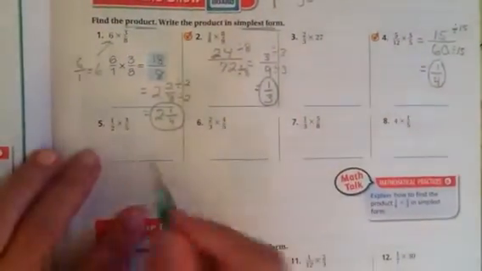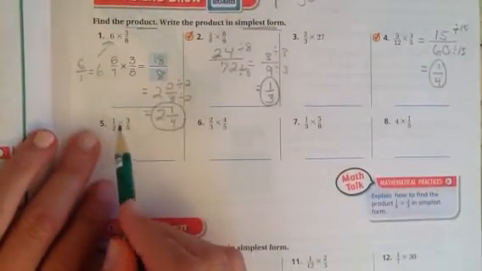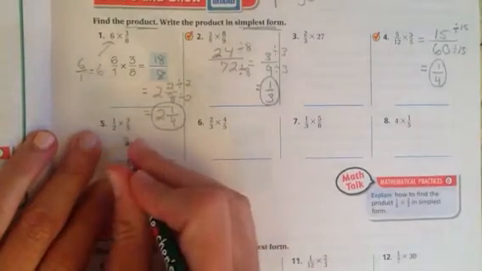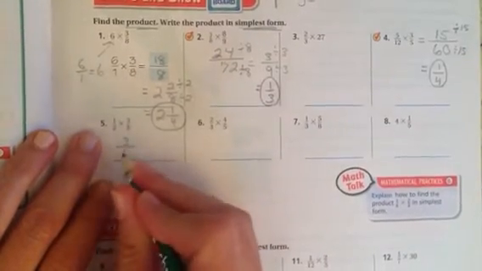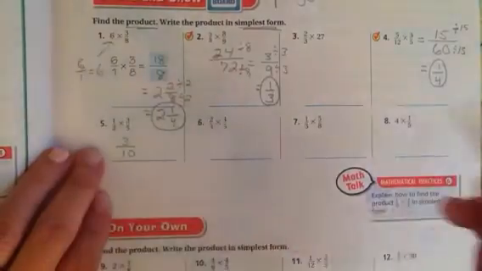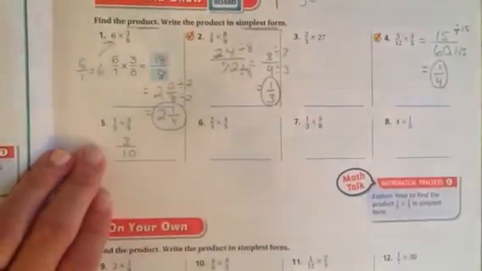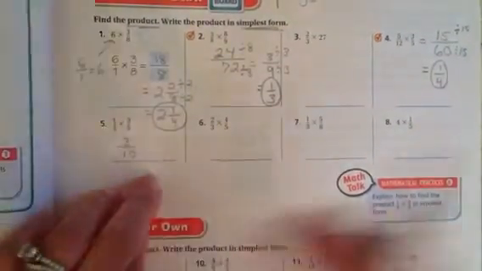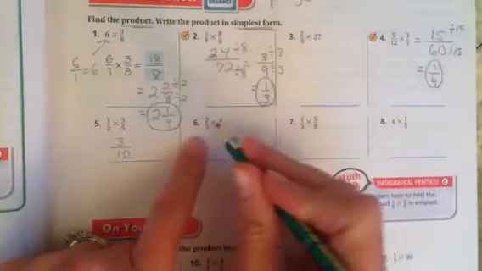Okay, so hopefully you're getting the hang of it. Let's try number 5 again. 1 times 3 is 3. 2 times 5 is 10. This is the same as the word problem that we just did on the last page. 3/10 is in simplest form. That's it. We're done.